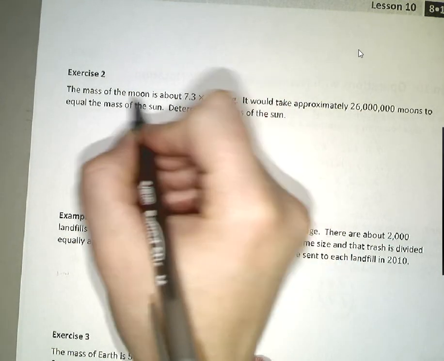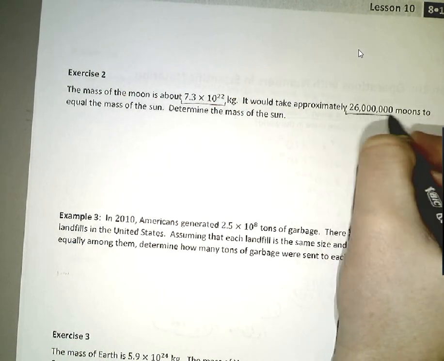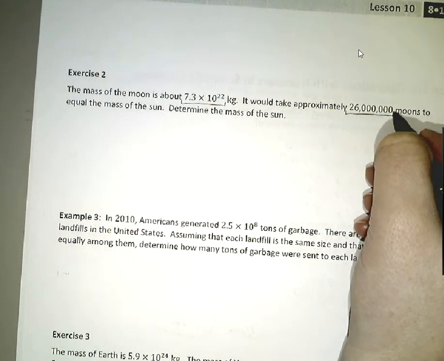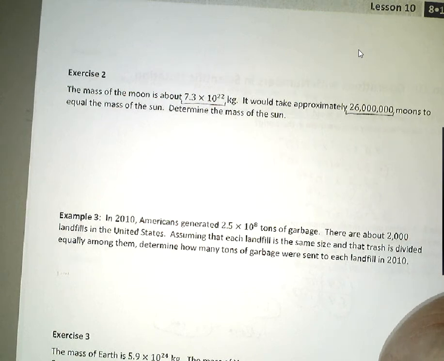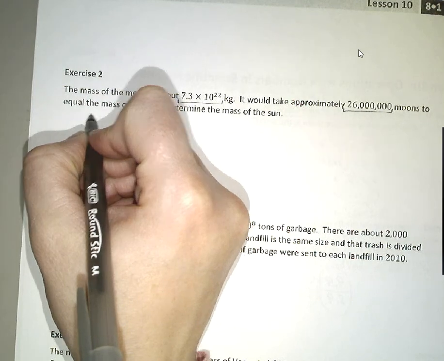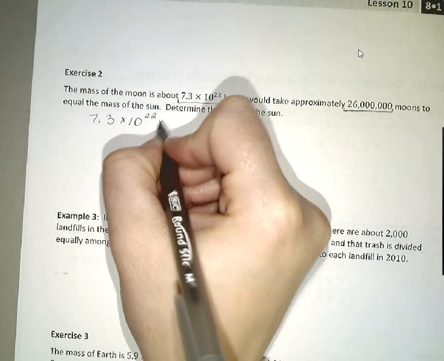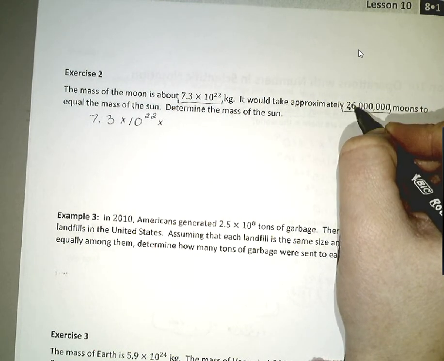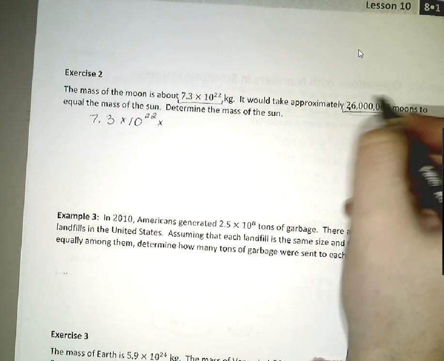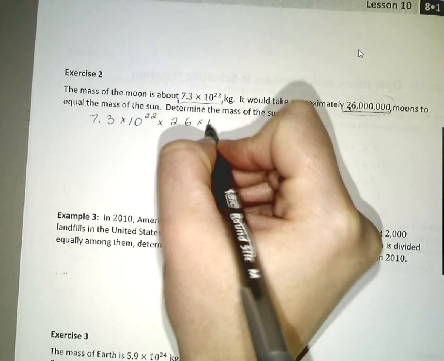We have the mass of the moon, of one moon, and we have how many moons there are. So I need to multiply the two numbers together to find the mass of the sun, because that equals 26 million moons. Okay, so I'm doing 7.3 times 10 to the 22nd, and I'm multiplying it by this number written in scientific notation, which is 2.6 times 10. After the decimal, I have 7 numbers, so 2.6 times 10 to the 7th.